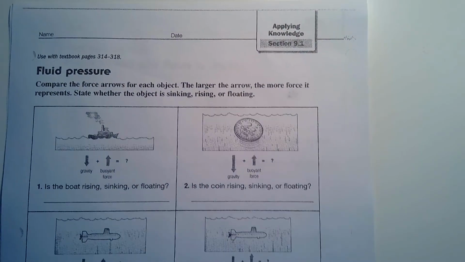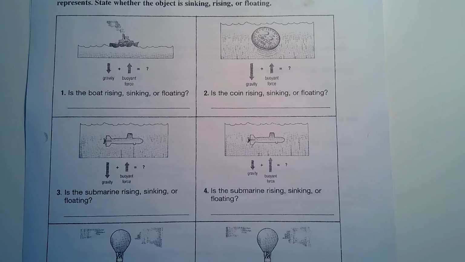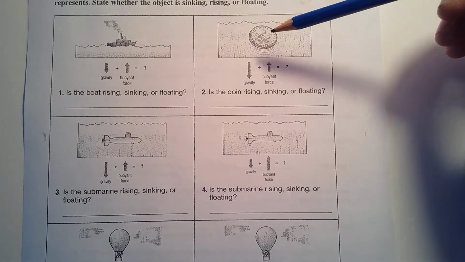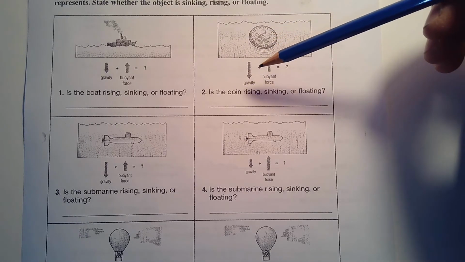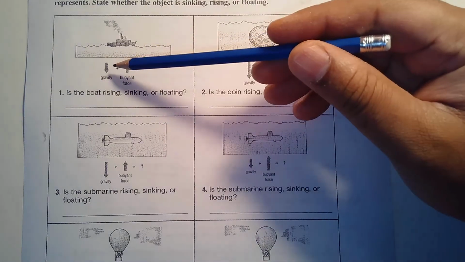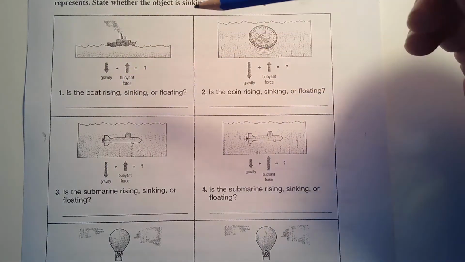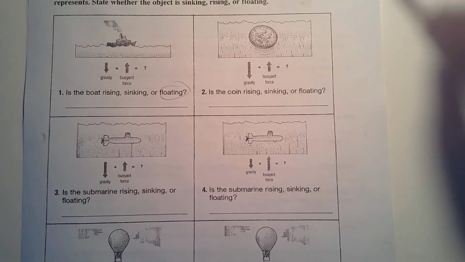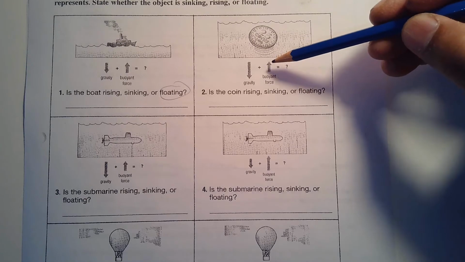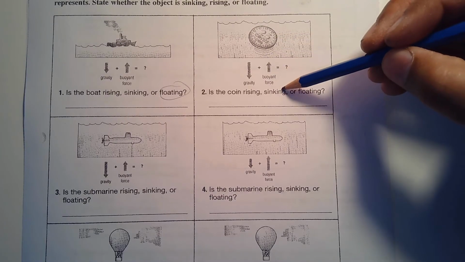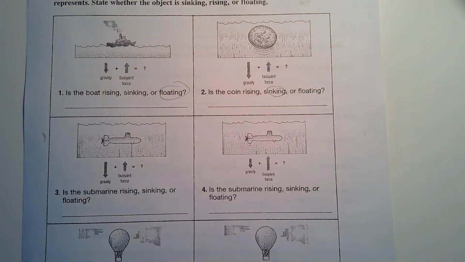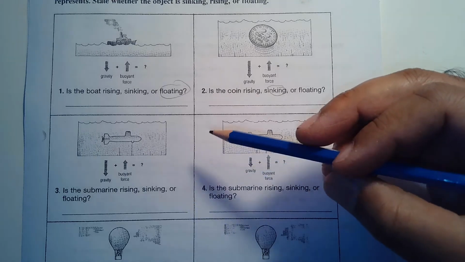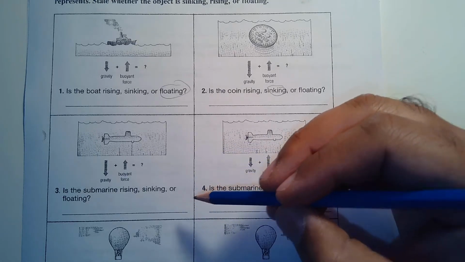Okay, next one here. So this is basically just like what I just finished talking about. In physics, the arrows represent the direction an object is going, and the length of the arrow represents the magnitude. So here you see the two arrows are equivalent but going in opposite directions. So this one here would be an example of floating. Okay, here your force of gravity is bigger than the buoyant force, so this one would be sinking. Here, the force of gravity is bigger than the buoyant force, so this would also be sinking.